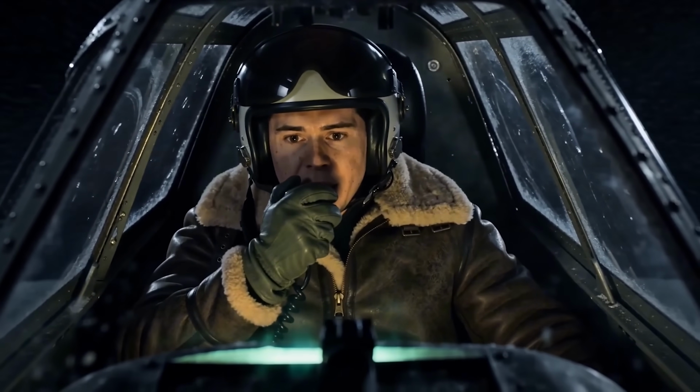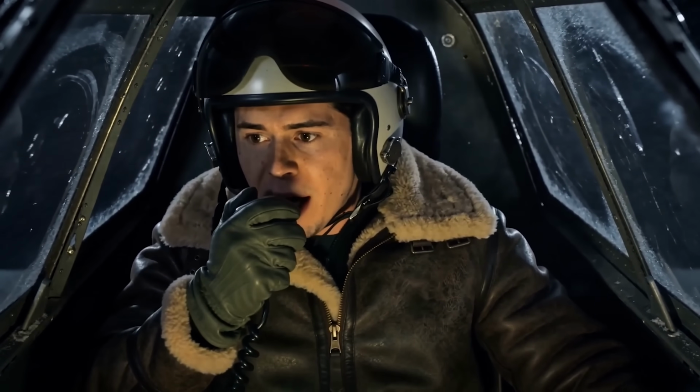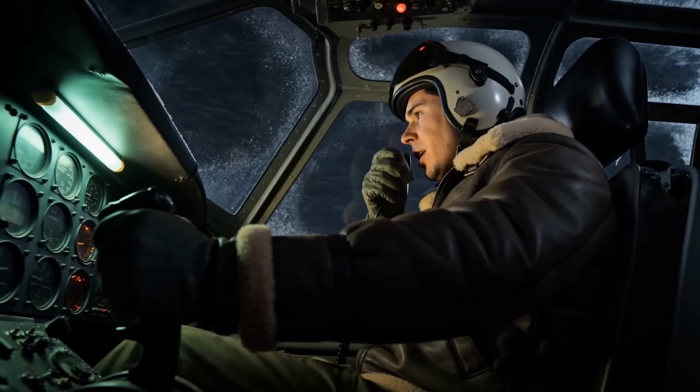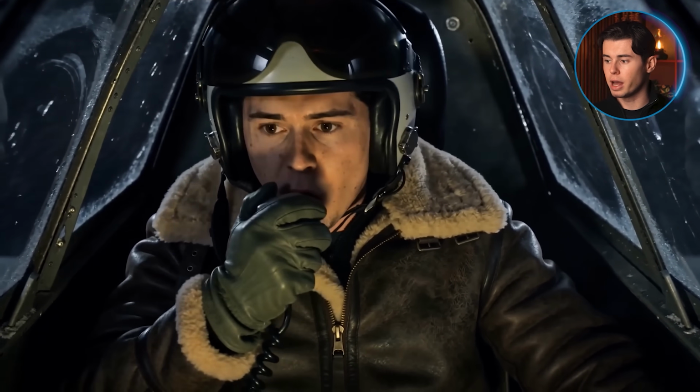Mayday, mayday, mayday! Kilo 47, the engine is out and I am picking up heavy ice. 20 miles north of the strip, descending through 4,000. I cannot hold her!